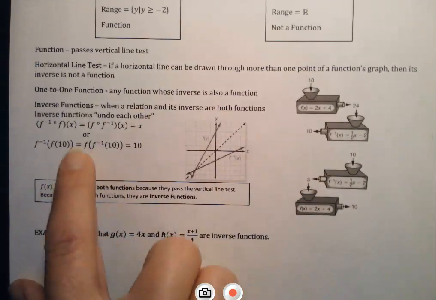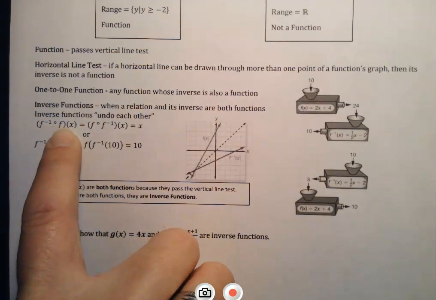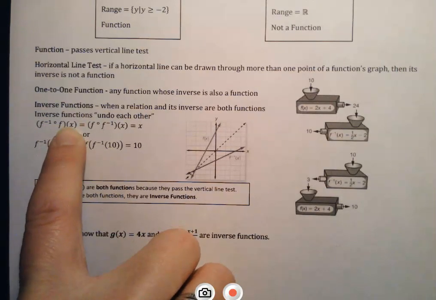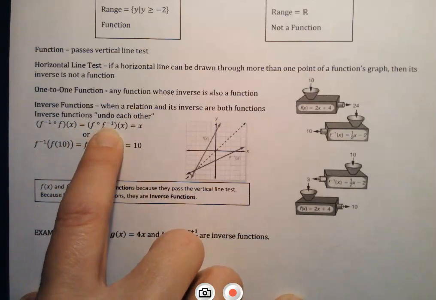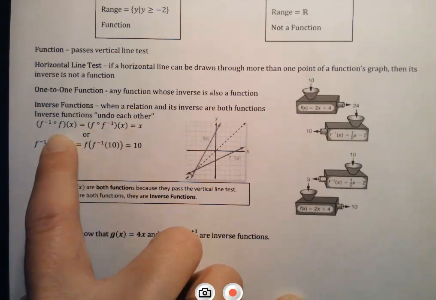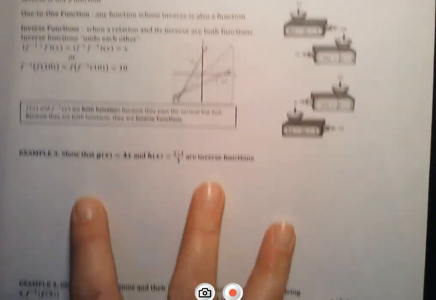So up here, remember, they said the inverse of f and f of x, or the f of the inverse of f of x. See how they did both of those? That's what we need to do.